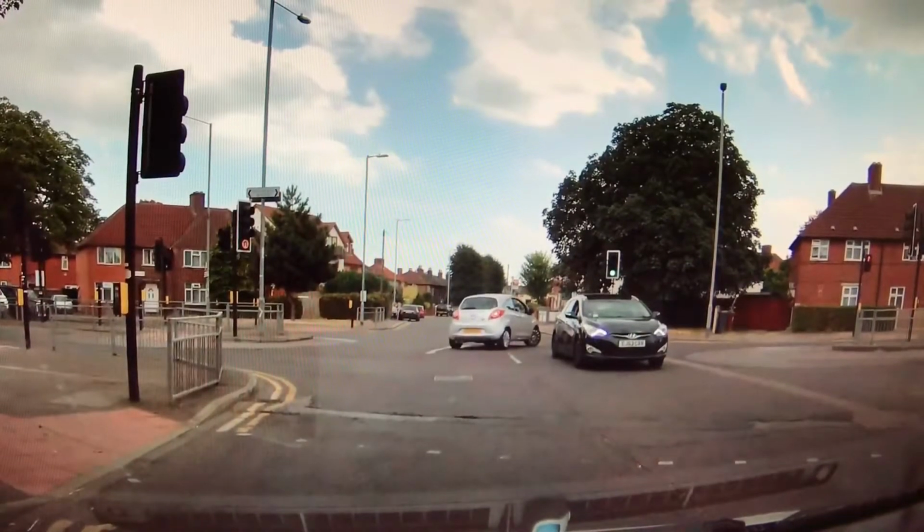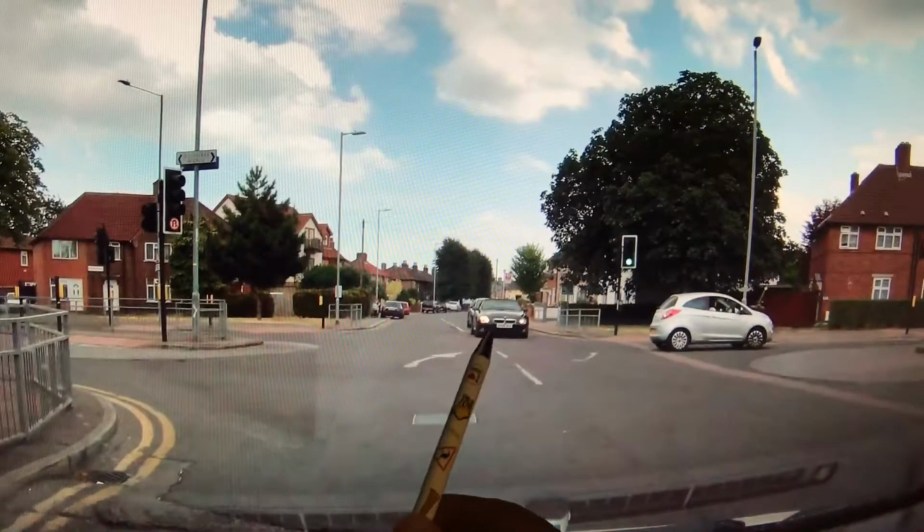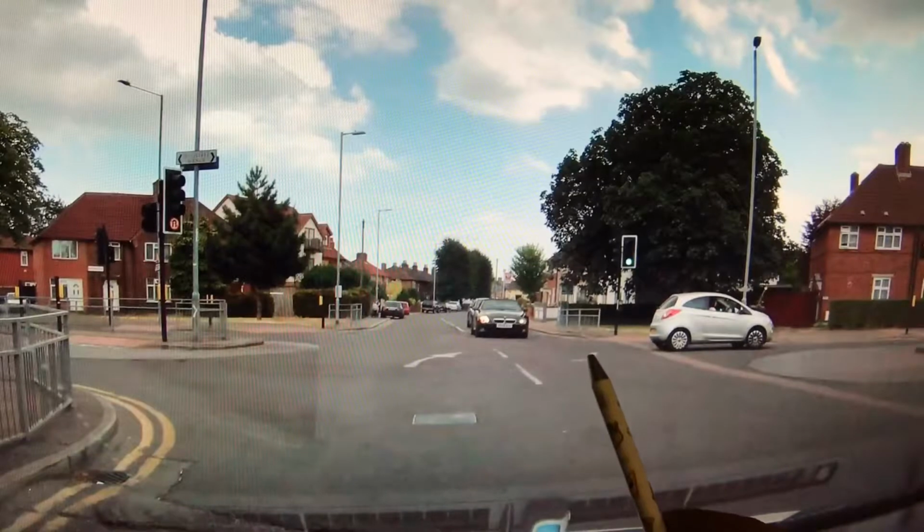And once the white car's gone, I just want to show you the marking on the floor. So it says this is the way that we turn right, this way, and if the black car turns in, they come in around this way.